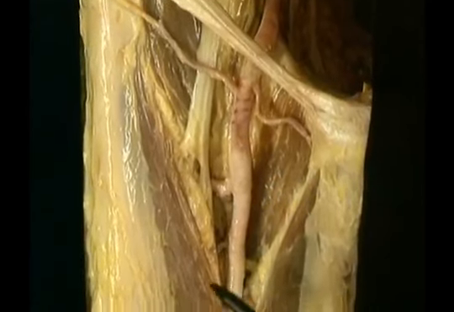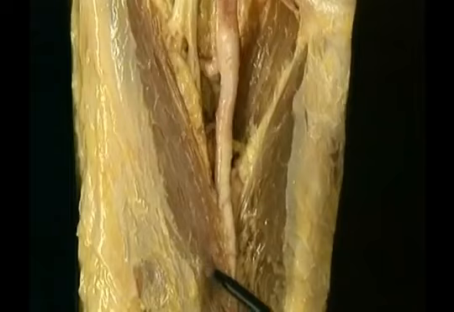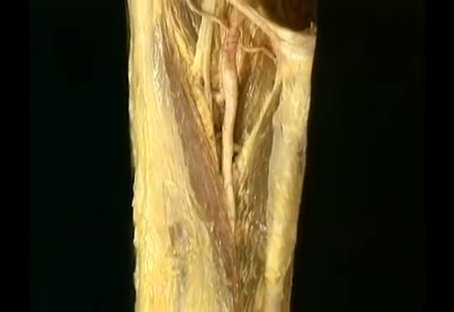The femoral artery itself runs downward and passes beneath the sartorius muscle. We'll follow its further course in the next section of this tape. Below the point where it gives off the deep femoral, the femoral artery is often referred to as the superficial femoral. It supplies everything from about here downward, but the main artery that supplies the thigh is the deep femoral.